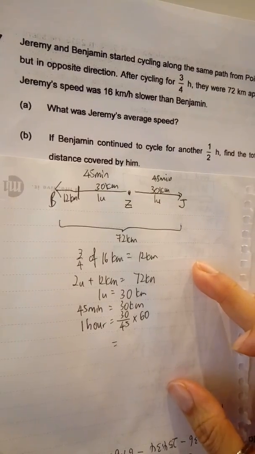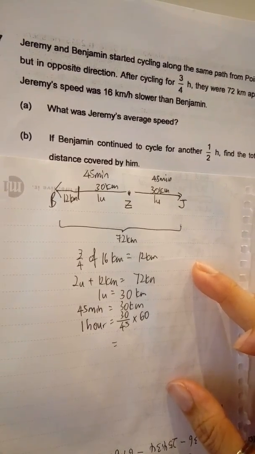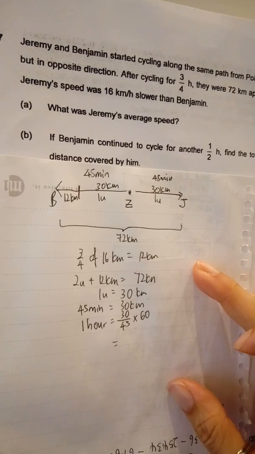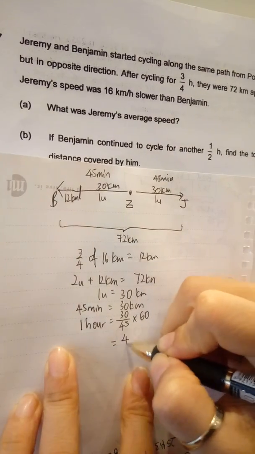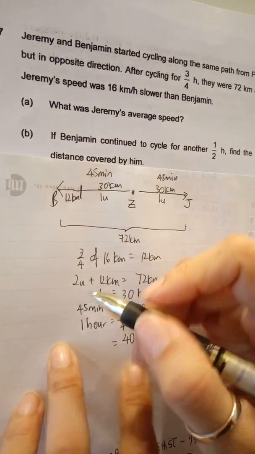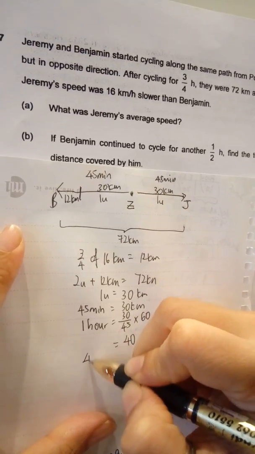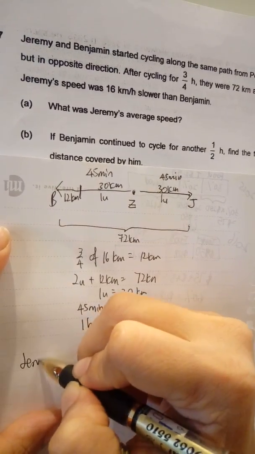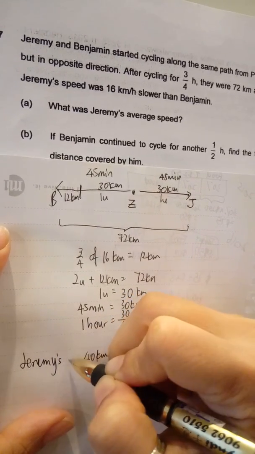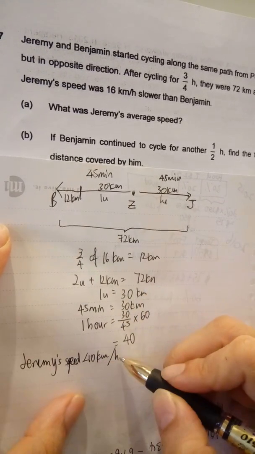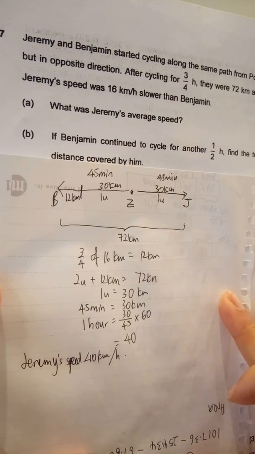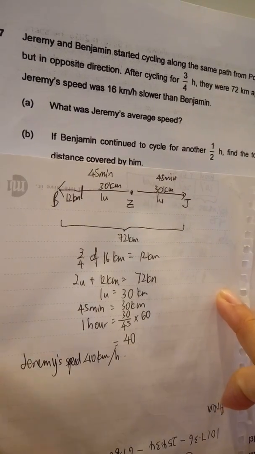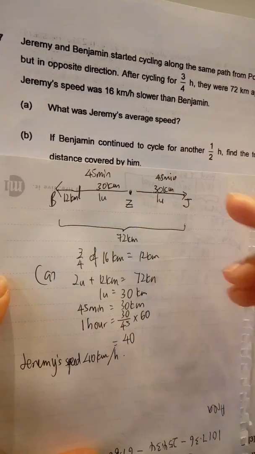So 30 divided by 45 times 60. Yeah, all right. Jeremy's speed would be 40 kilometers per hour. Cool? Okay, so this is your part A.